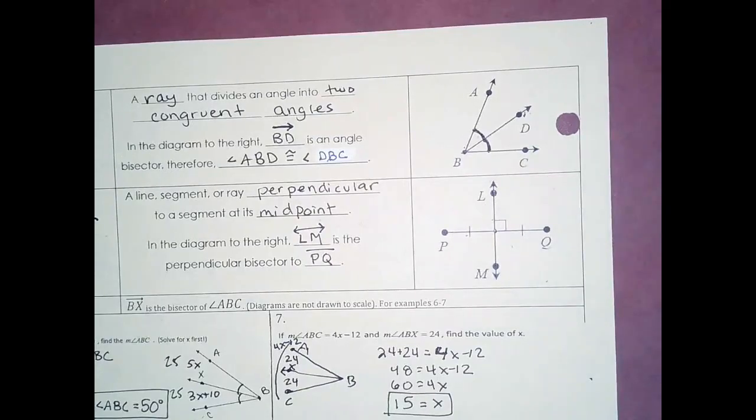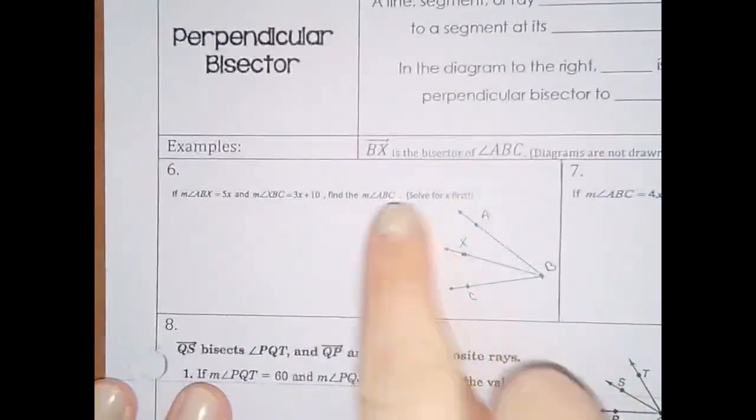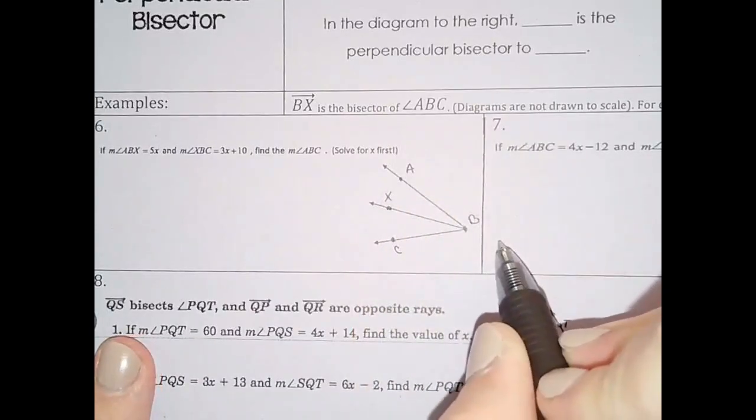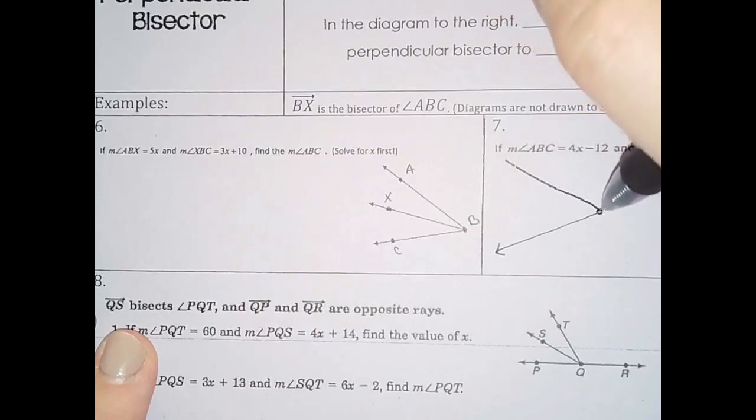Okay, so in our next example, it says we're going to use this picture for both pieces. So if I were you, I would go ahead and do it right now. Sketch another image here.